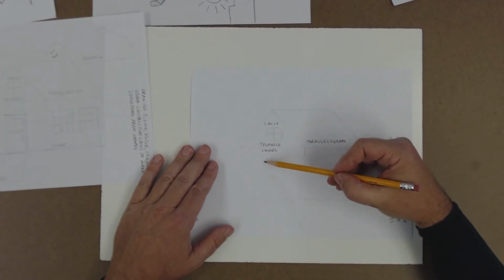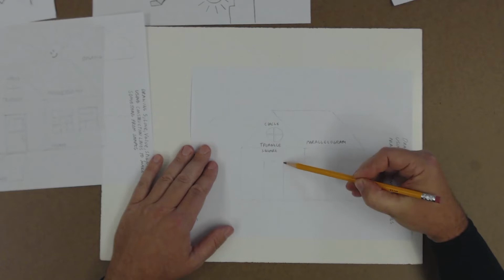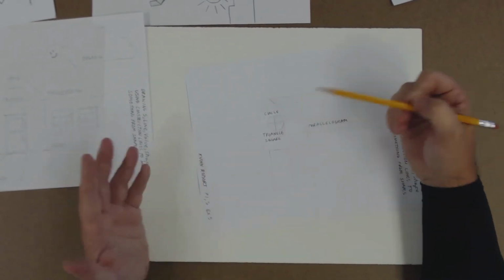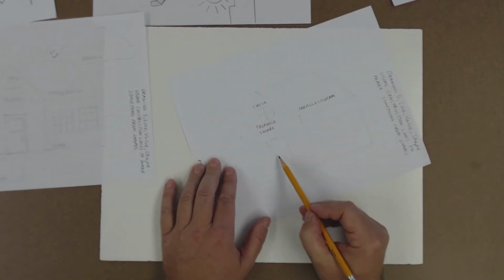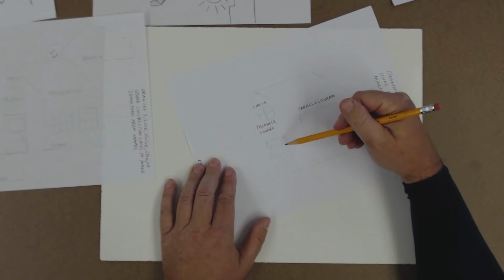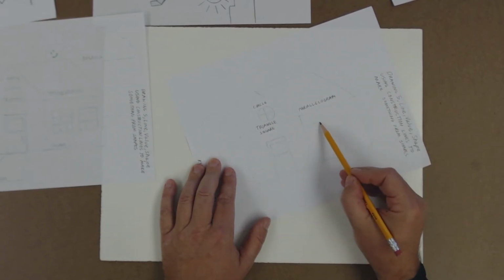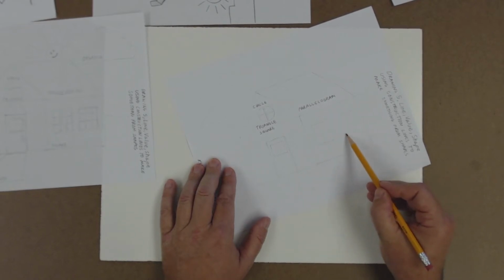Okay, so now maybe a few more shapes in here. Here, this doorway, that is a rectangle, but I don't need to label it because I've already got the square, and here's another square and a square. Lots of shapes. A few more squares for some windows along the sides.